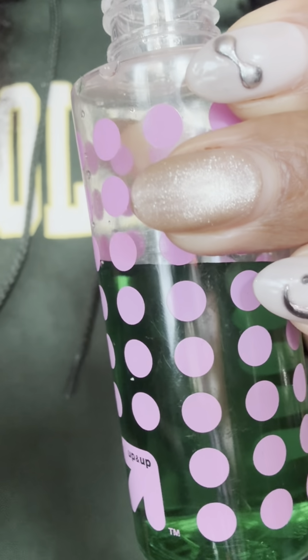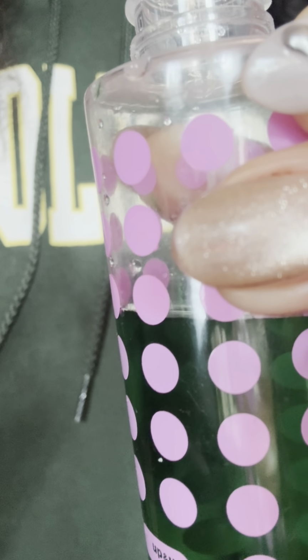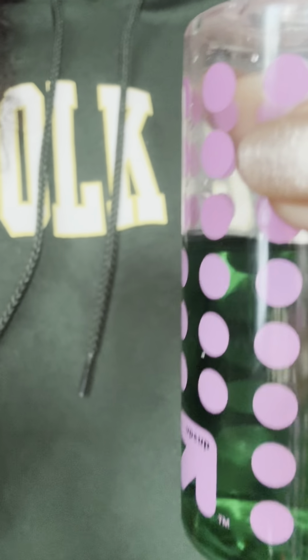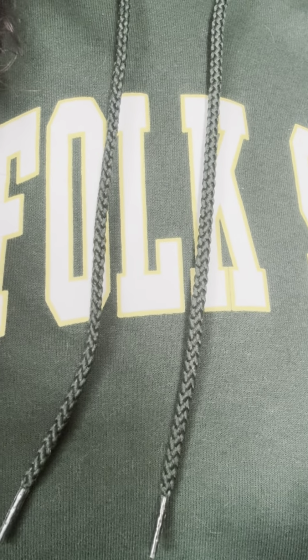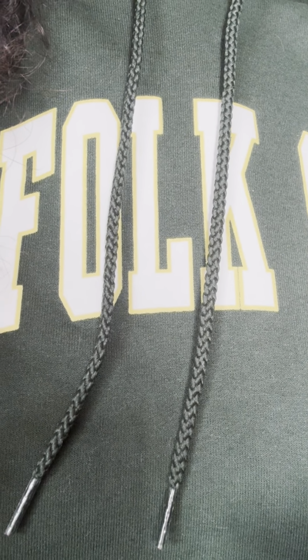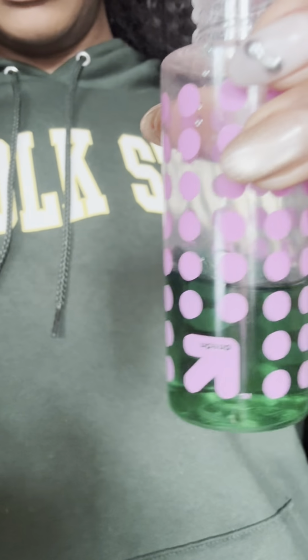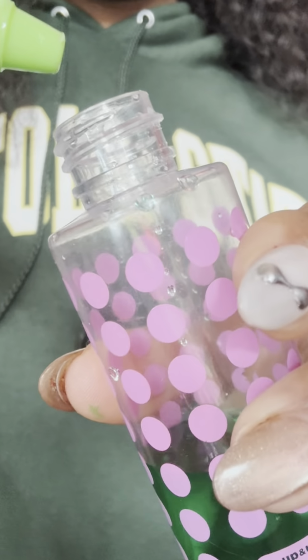So it says fill the tube about halfway. It's a bit more than half. I'm gonna pour some out. Okay, that's a bit better. And I'm gonna add my oil.